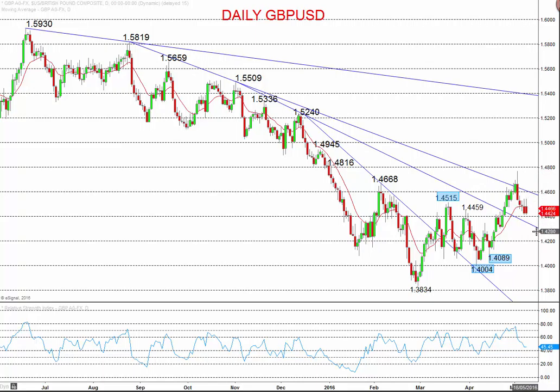So again, a downside correction risk going into this week, going into mid-May, from a slightly stronger US dollar, but underlying bullish themes for the pound very much intact into the second half of May.